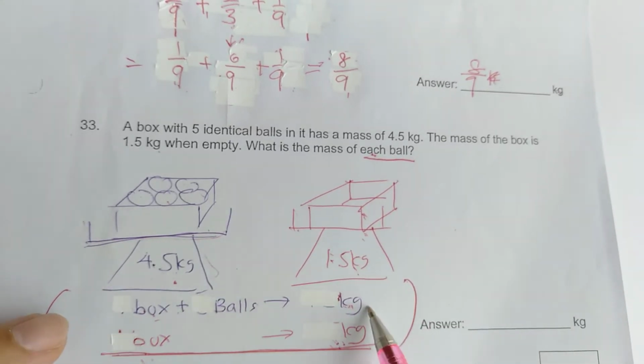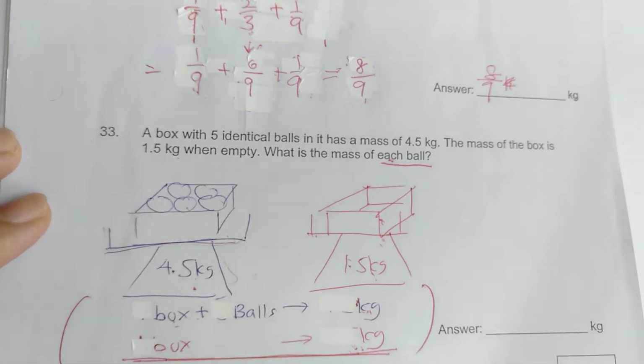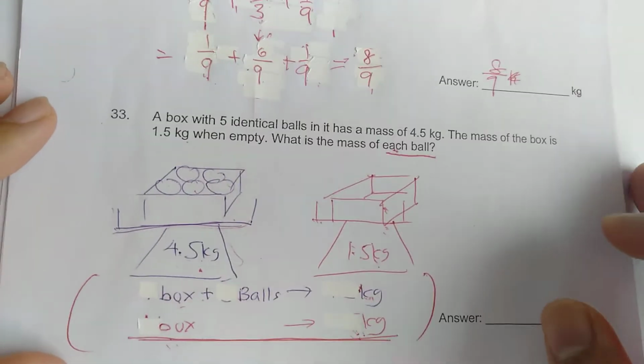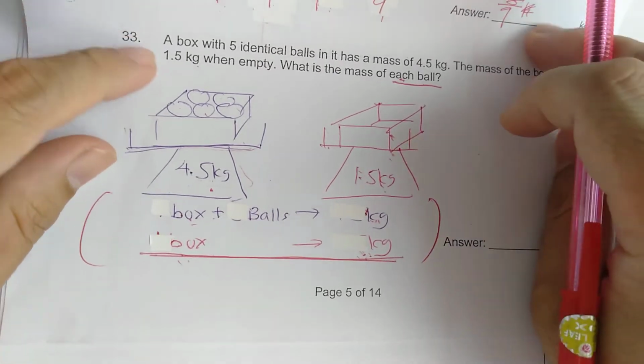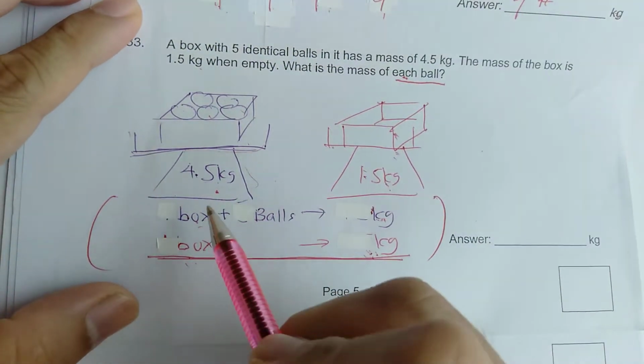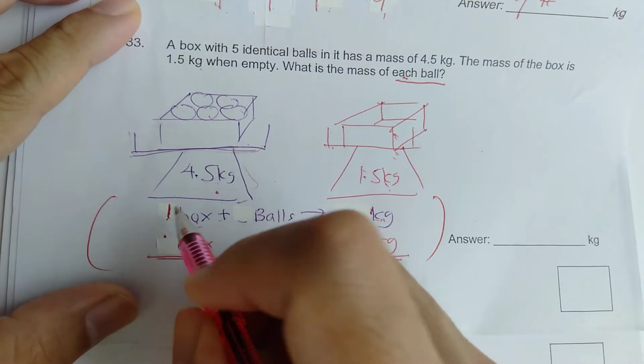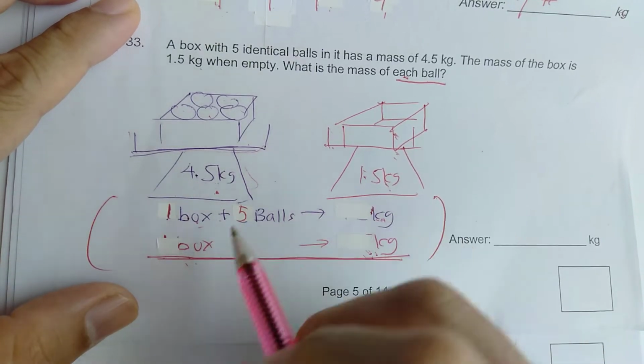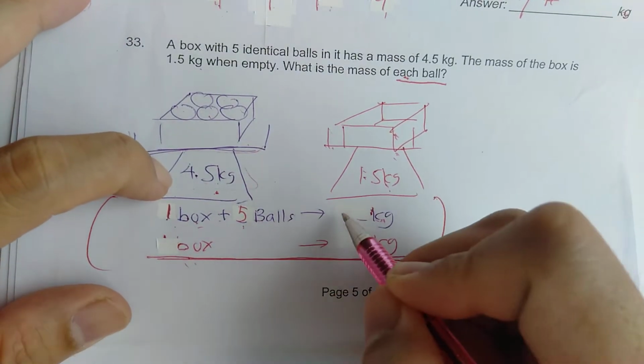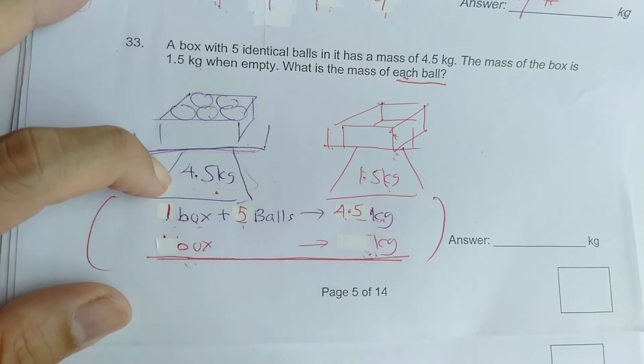So how can we understand this mathematically? I can write it out this way. Here is one box plus 5 balls is equivalent to 4.5 kilograms.